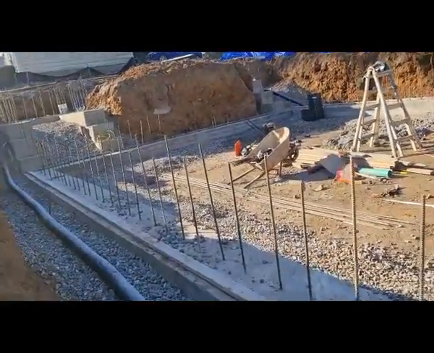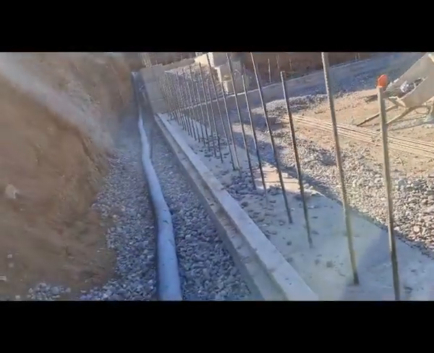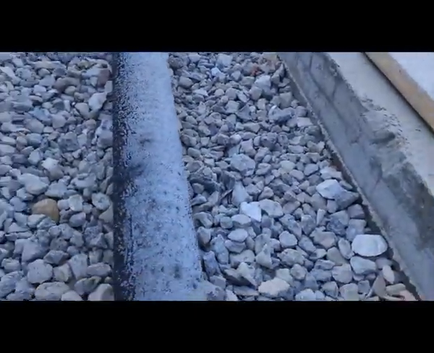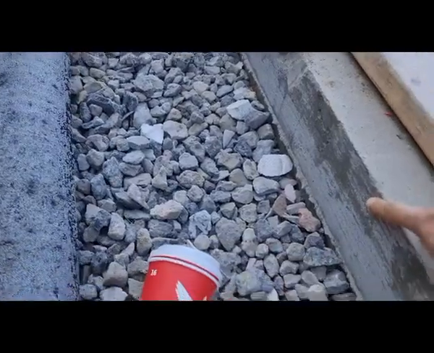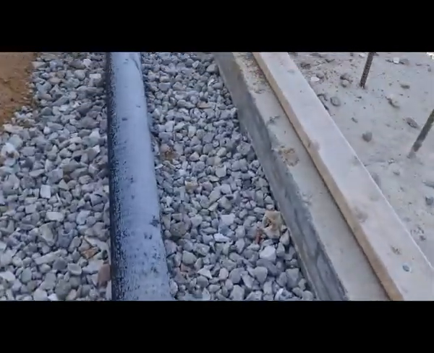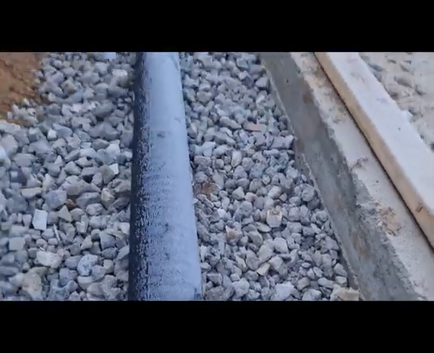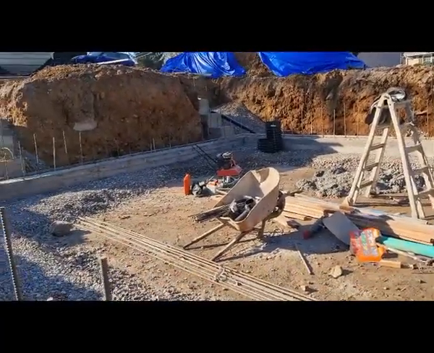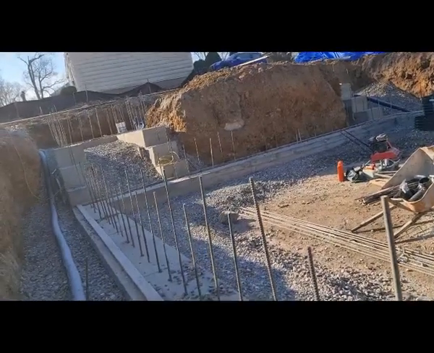You go around. Now by code, this French drain has to be 12 inches from the footing. It cannot just be sticking next to the footing, so it has to be about 12 inches, and it has to be pitching around from the top all the way to my sump pump over there. So make sure you do it right.